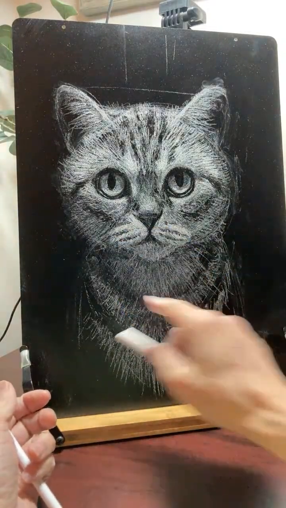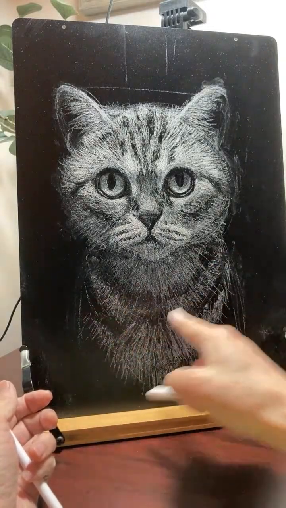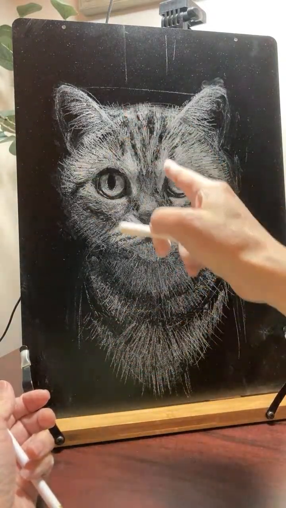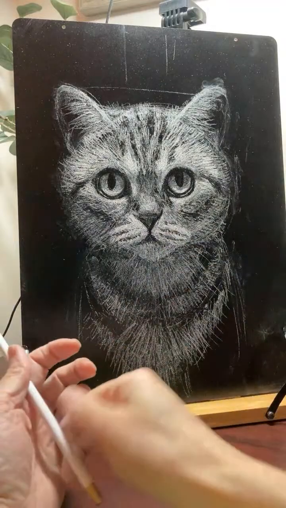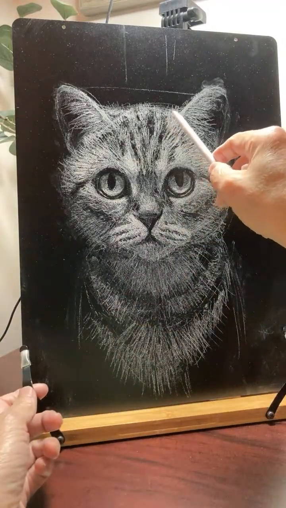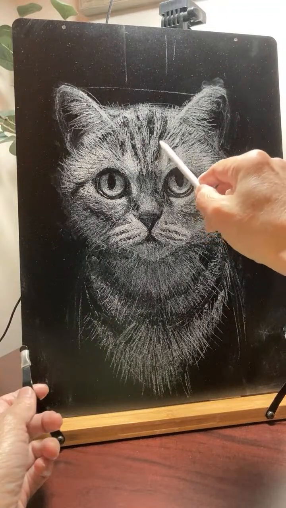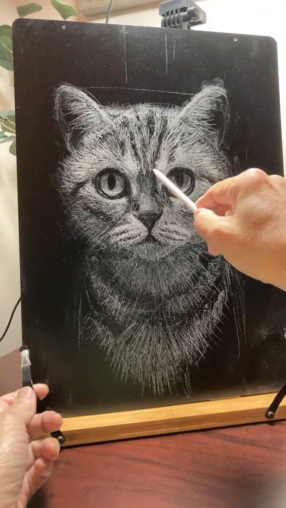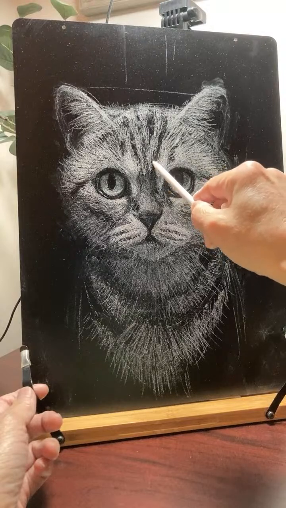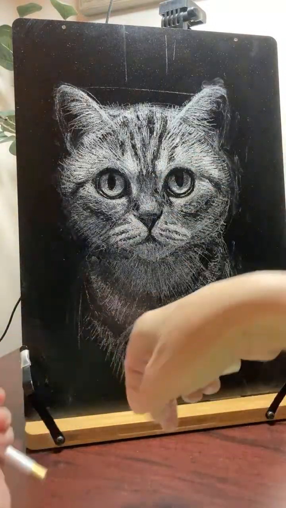So you see the stripe here? The black, black, black. Like this, he got the black here. So I make this more like her. So I make the stripe clear.